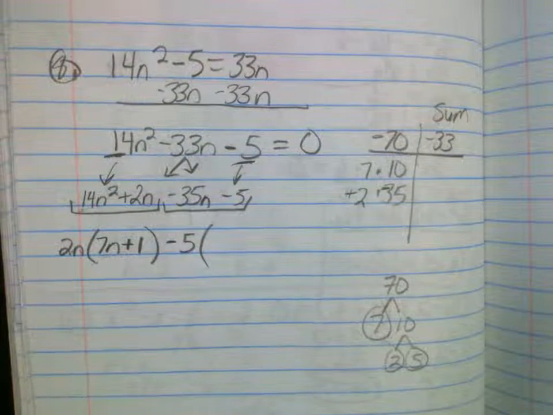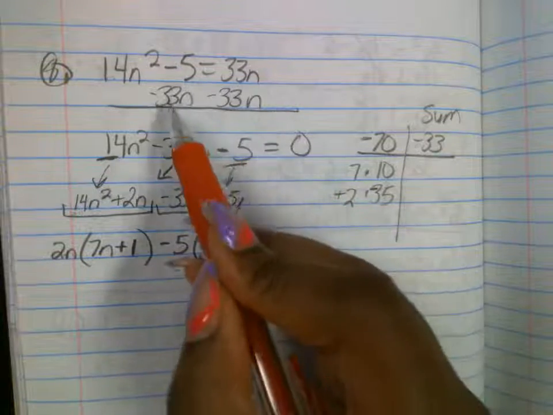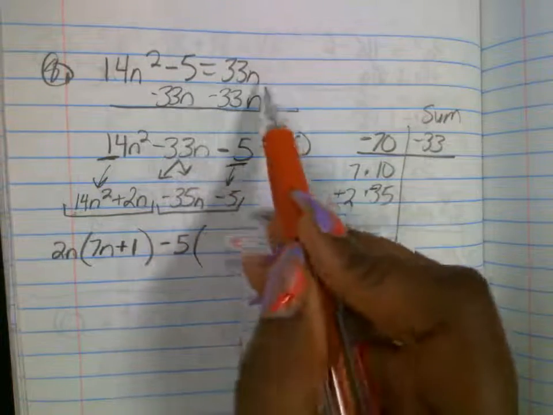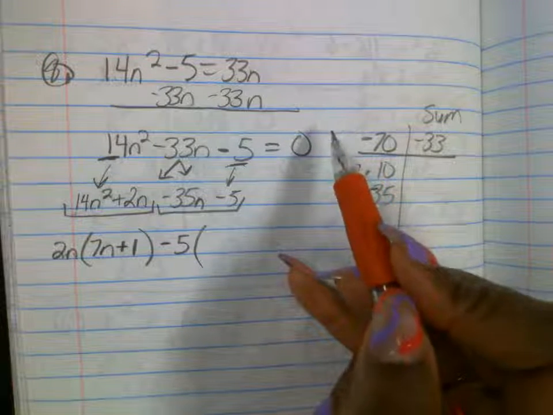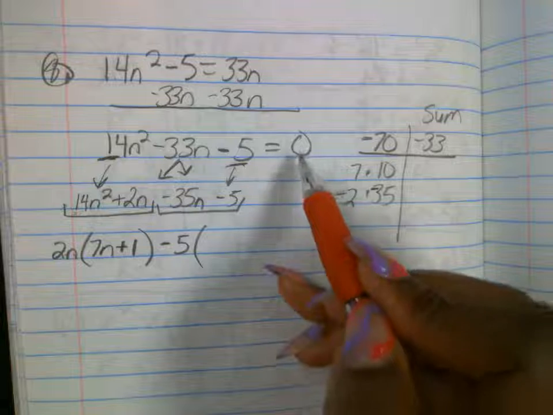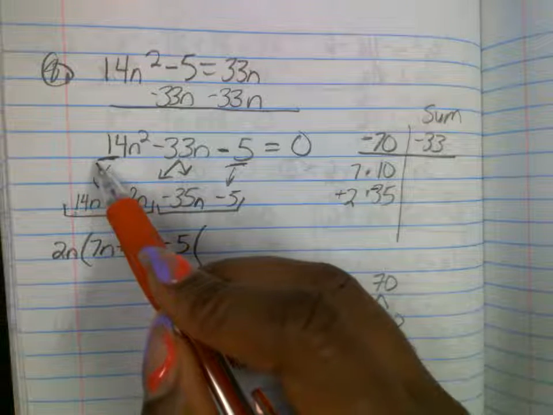All right, good people, let's do this. Okay, so remember we got all of the terms to the same side so that y is equal to 0, because when you're finding your x, where it crosses the x axis, your y has to be 0. Okay, so we moved everything over.